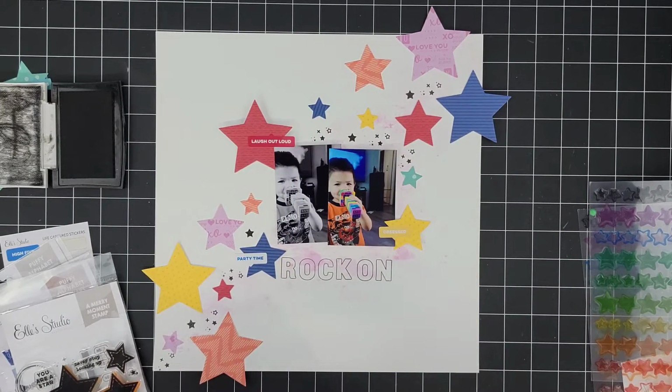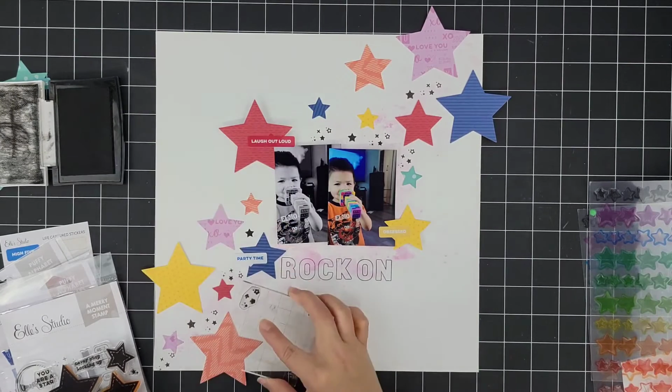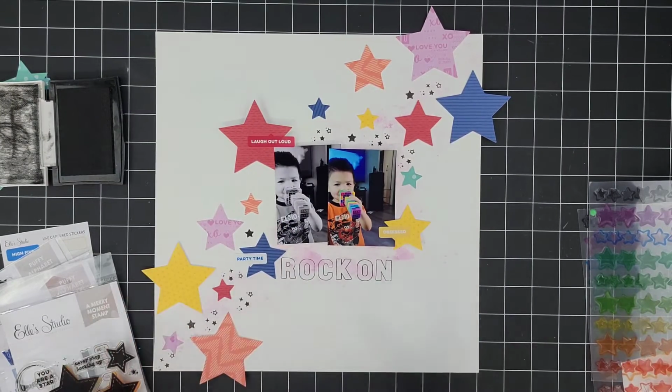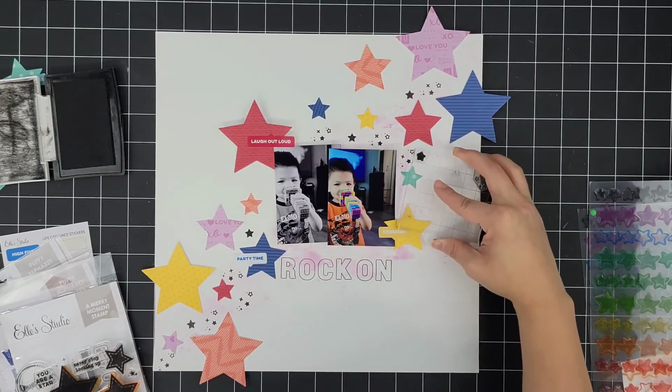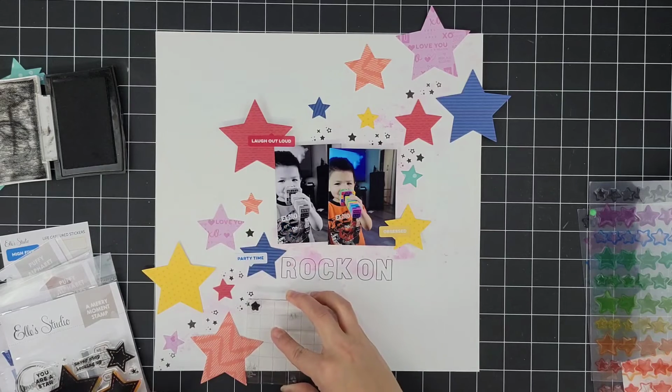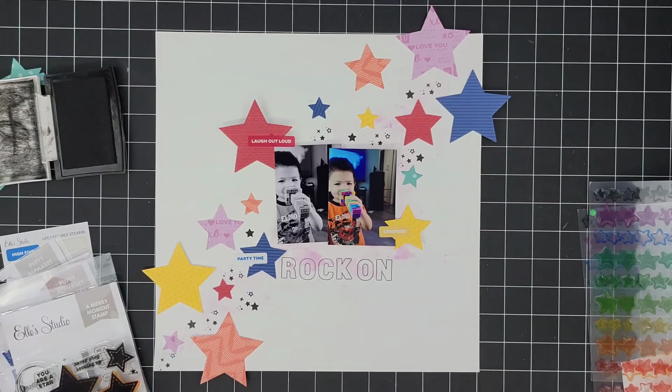So I pull out another stamp set to start stamping out some bigger stars to help fill in this diagonal line. And in that stamp set, there's also the outline of the star, which I'll be placing along this spread. Telling you guys I couldn't stop.